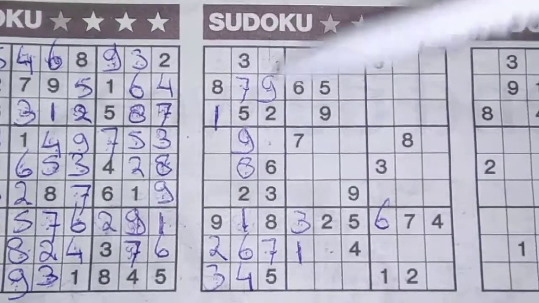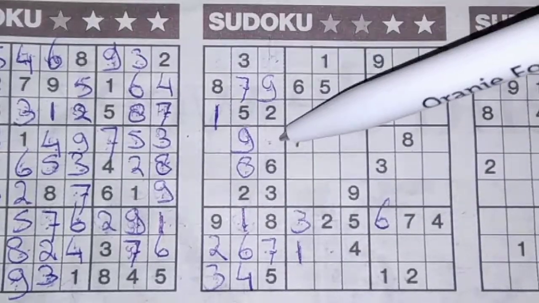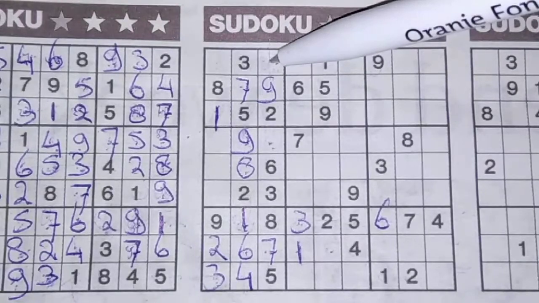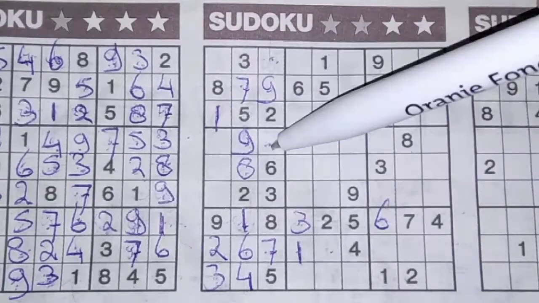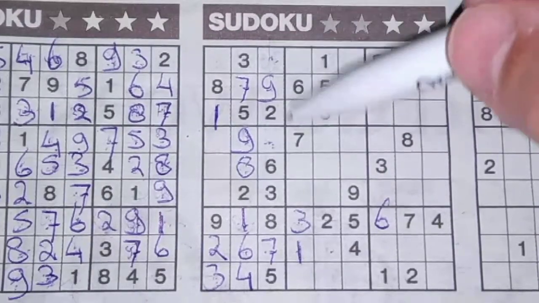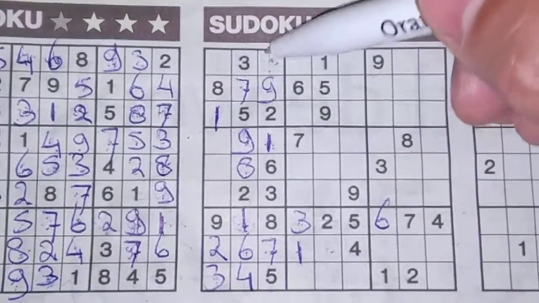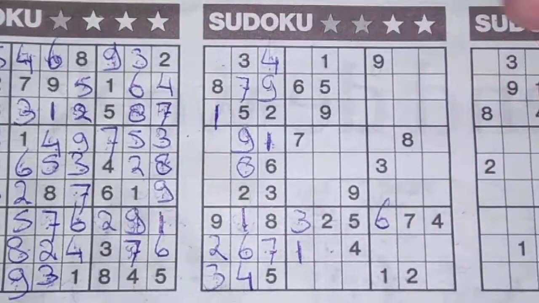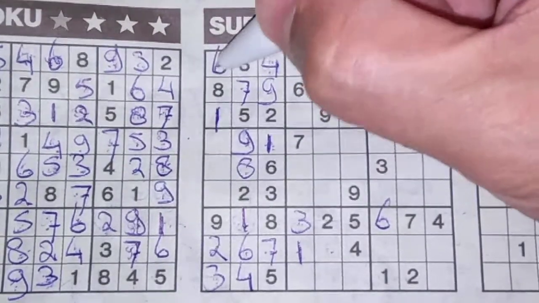2 missing numbers in the third column for the numbers 1 and 4. 1 and 4 are missing. I cannot place the 1 here because we have a 1 here, so no 1 there. 1 should be here, and the 4 goes there. 1 missing number in this big square for the number 6.